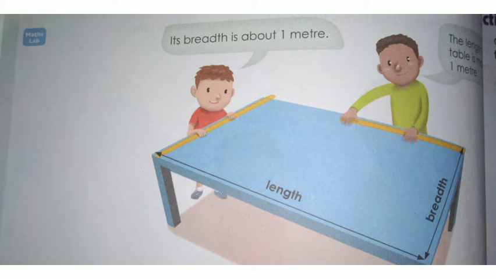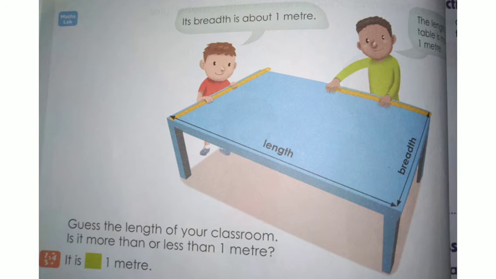Another image is given. What you have to do is measure the length and breadth of the table which is in your home. In the given image, the length of the table is more than 1 meter and the breadth of the table is less than 1 meter.